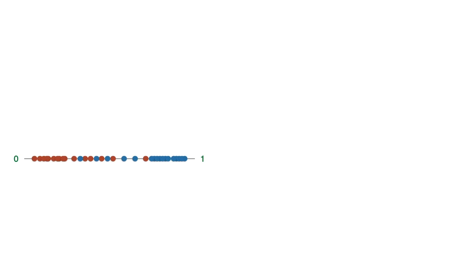Therefore, what we have to do is put a threshold between 0 and 1 and say everything above this threshold is going to be predicted as 1 and everything below this threshold will be predicted as 0. And notice that that's equivalent to translating the line up and down, because what we're doing is giving it a different threshold for the predictions.